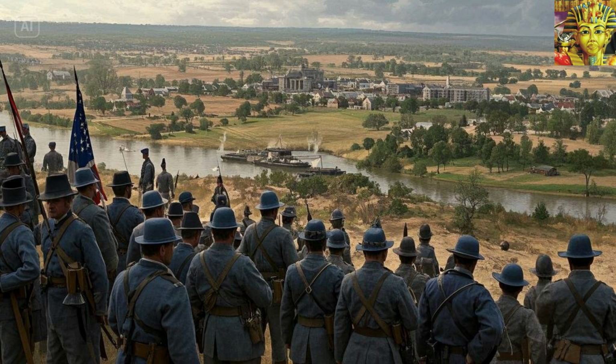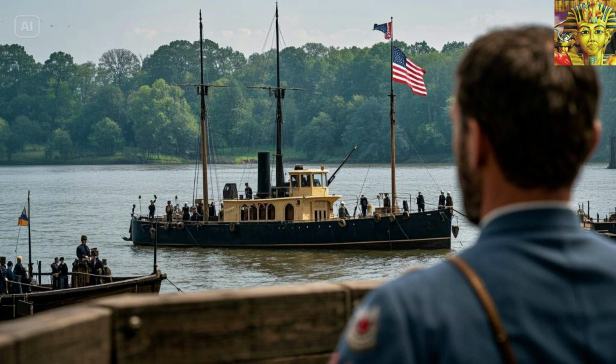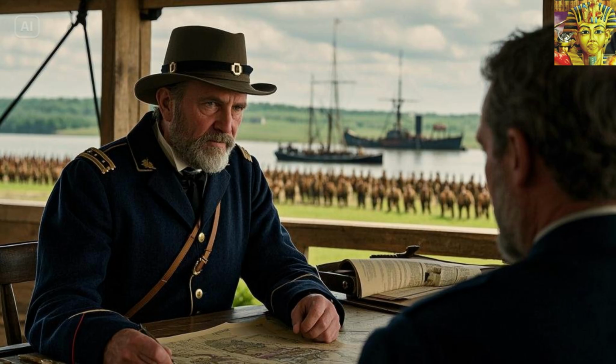The aftermath: the impact of Vicksburg's fall. The fall of Vicksburg had far-reaching consequences for the Civil War. With the capture of Vicksburg, the Union gained control of the Mississippi River, effectively splitting the Confederacy in two. The victory also boosted Union morale and demonstrated Grant's strategic brilliance, leading to his promotion to command of all Union armies.